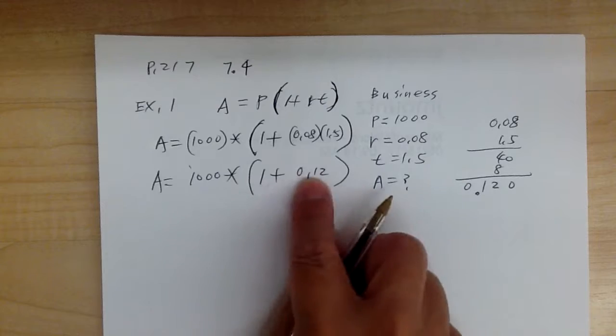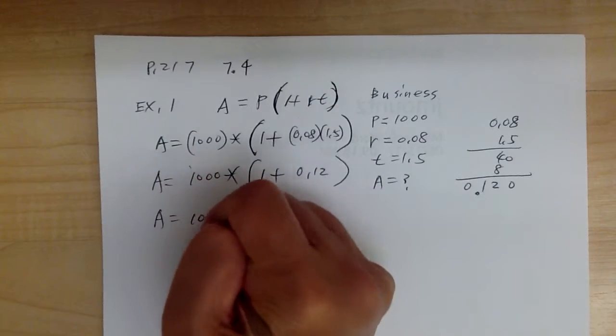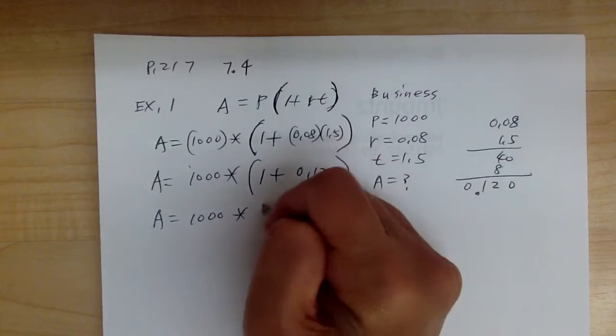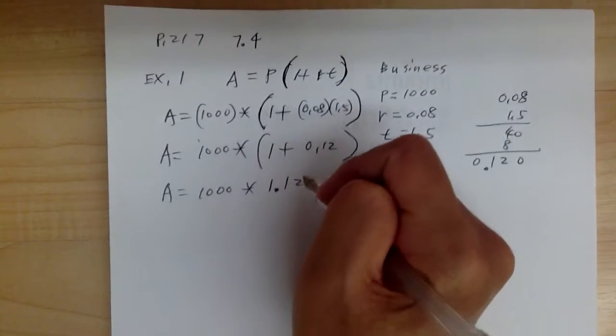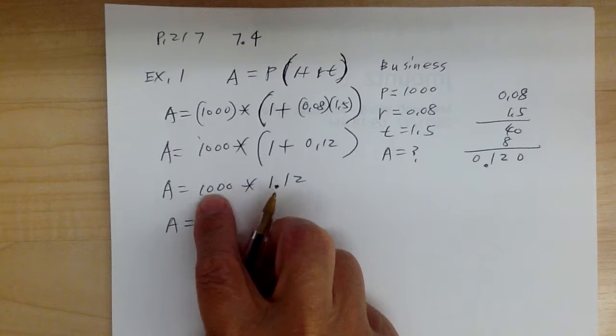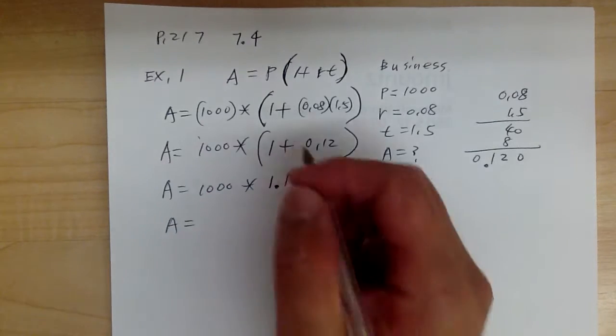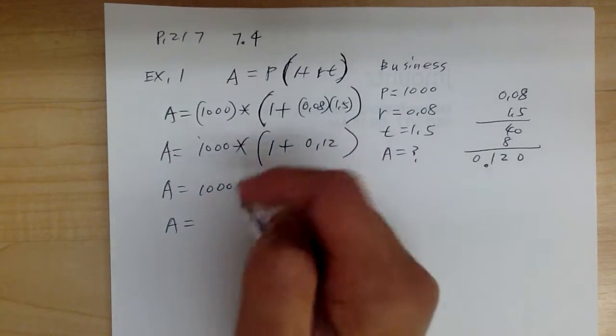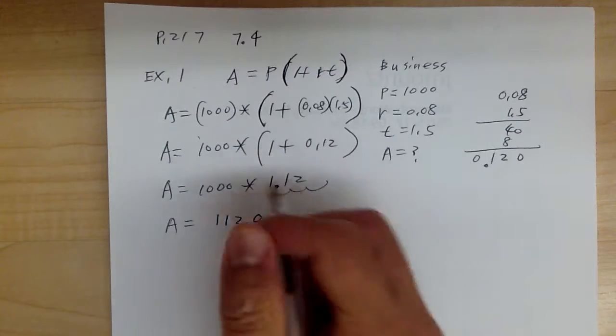So now you have to add these, right? So A equal to 1000 times, when you add, you're going to get 1.12. And then when you multiply by 1000, notice there are 3 zeros, which means you're going to move the decimal 3 places over. So 1, 2, 3. So you're going to get 1120, and that would be your answer.